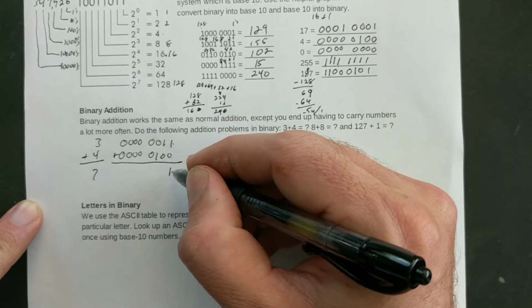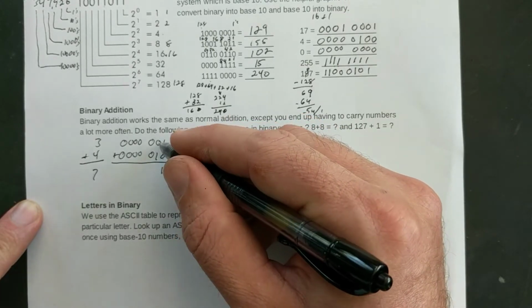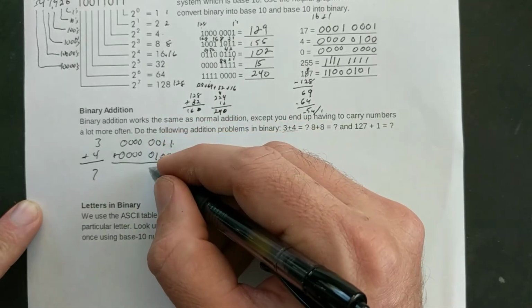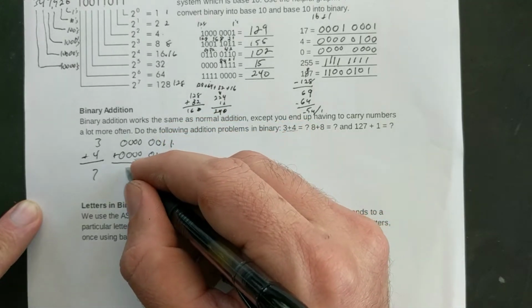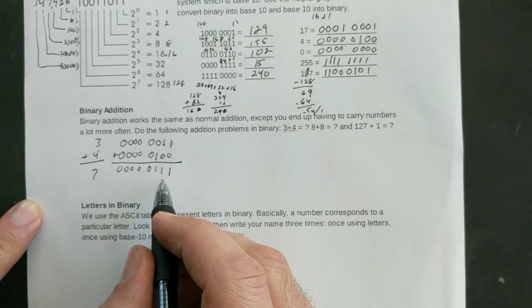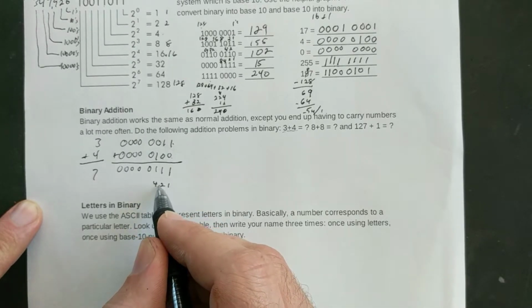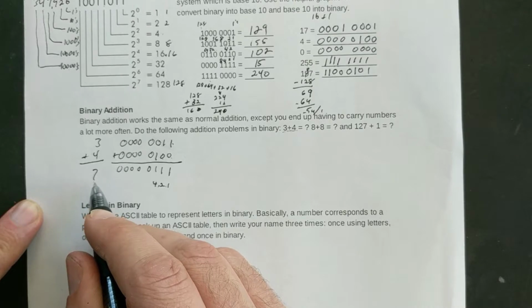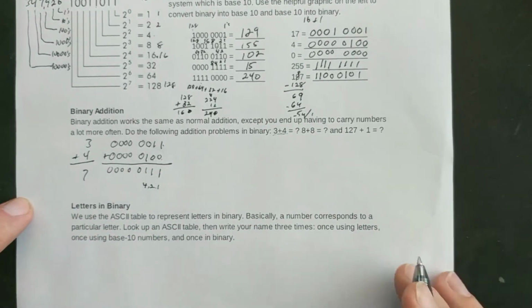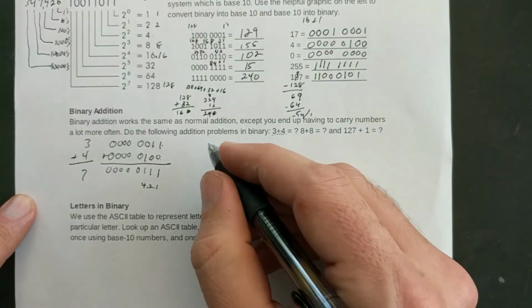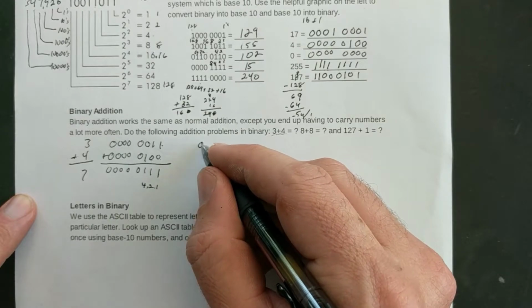1 plus 0 is 1. 1 plus 0 is 1. 0 plus 1 is 1. 0 plus 0, 0, 0, 0, 0, 0. This is the number 4, 2, and 1. Add those up and you get 7, what we're supposed to get. Yay! Let's try a couple other ones. How about 8 plus 8?